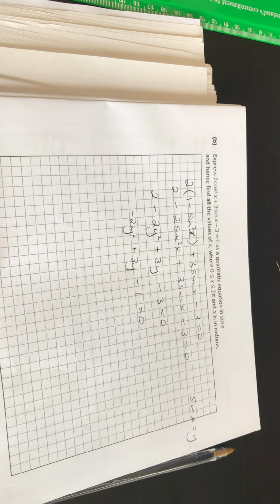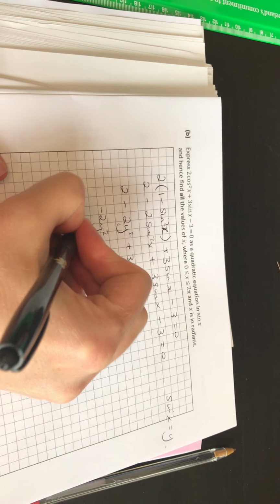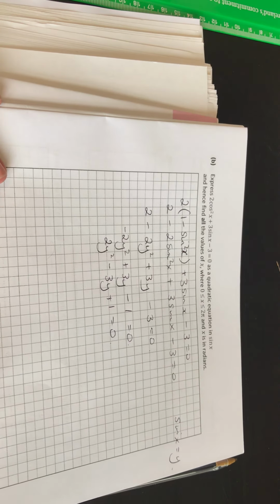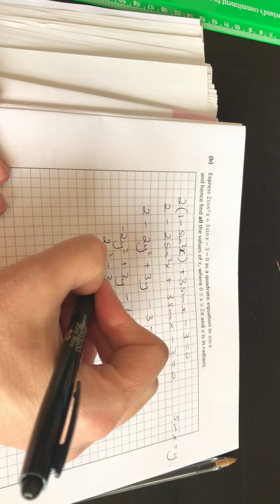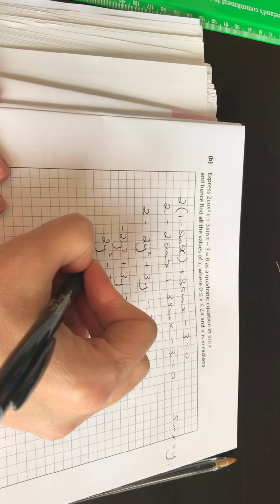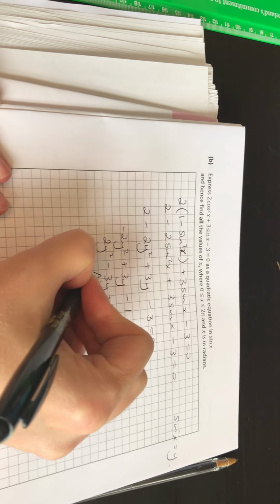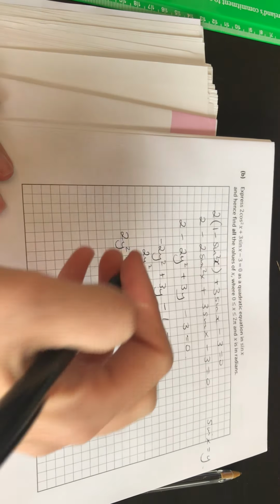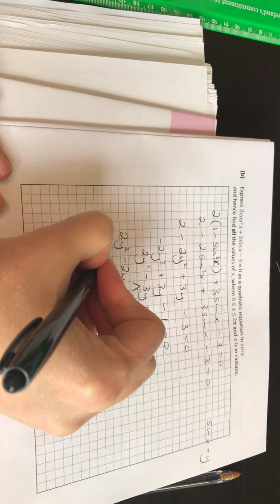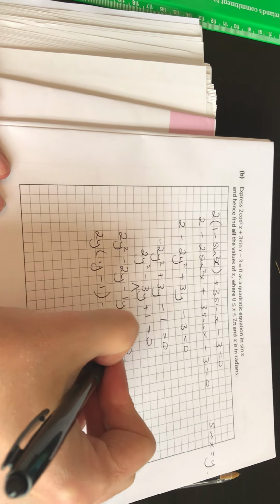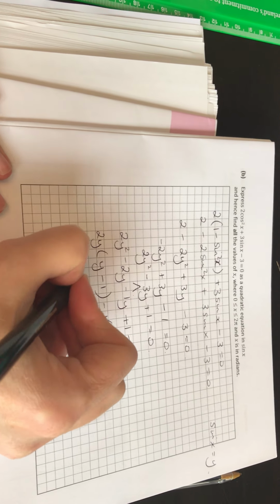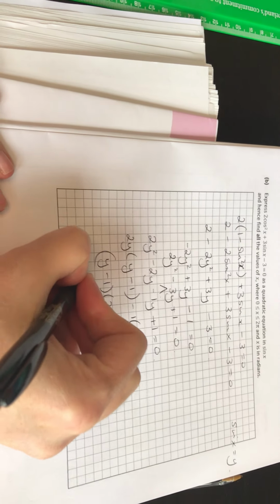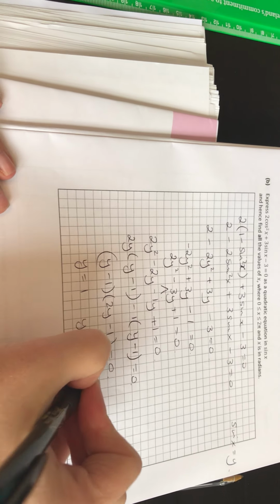Multiply everything by minus 1 because I don't like working in minuses at the very start here. 2y squared minus 3y plus 1 equals 0. Whatever way you want to factorize that. So y minus 1 is one factor and 2y minus 1 is the other. So y is equal to 1 and y is equal to a half.